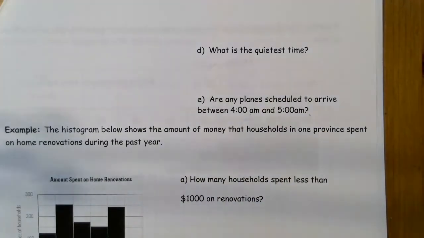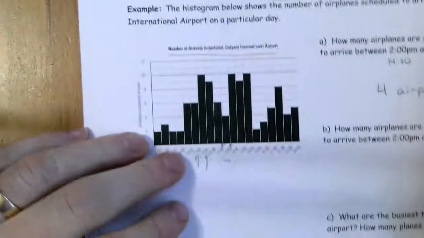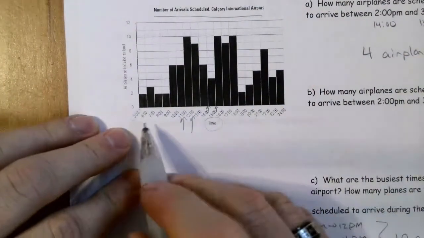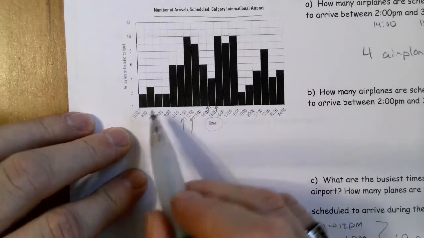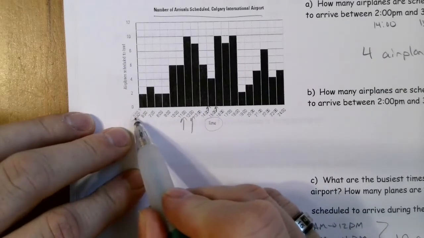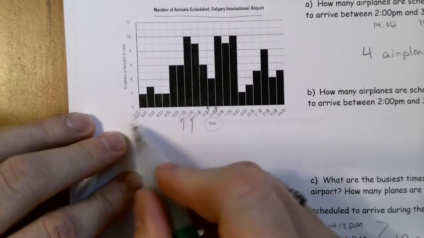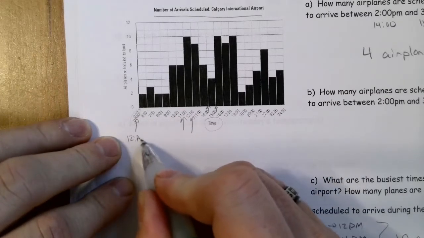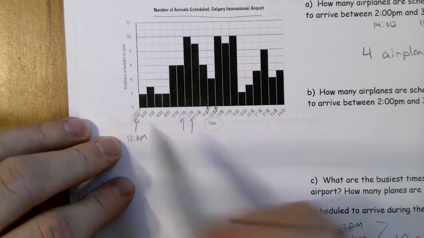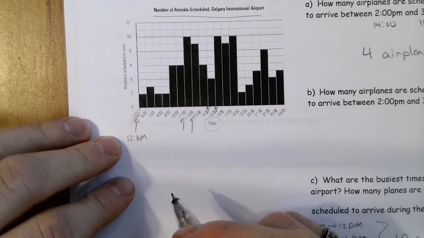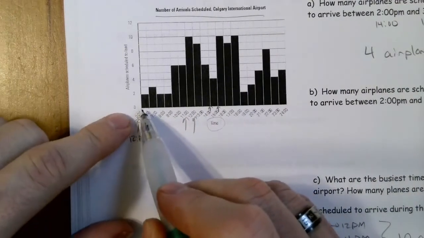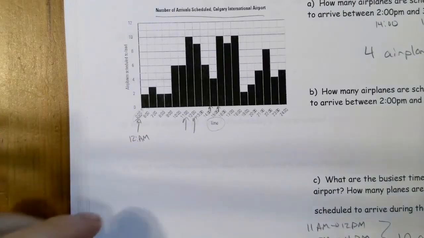In other words, what time during the day do we see the least amount of activity here? This requires a little bit of careful reading. Notice on our graph, our scale, this first time is 0:00. That actually refers to 12 o'clock a.m. And then there's this jump to 6 o'clock a.m. So what's happening here is the scale has changed a little bit.